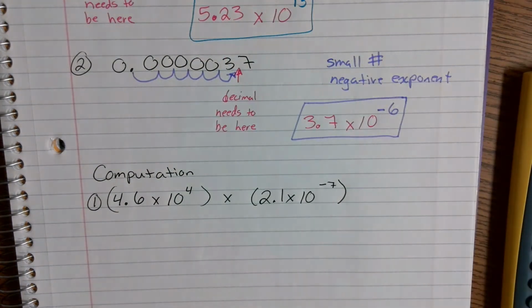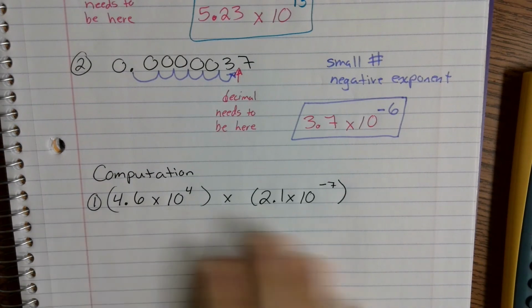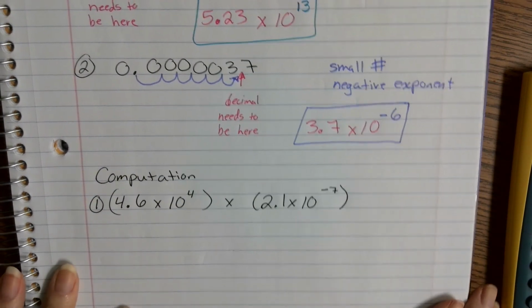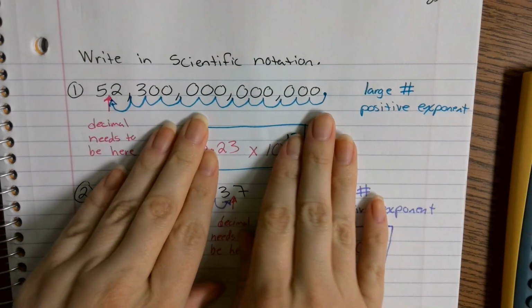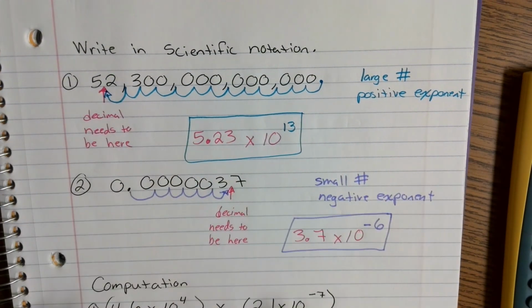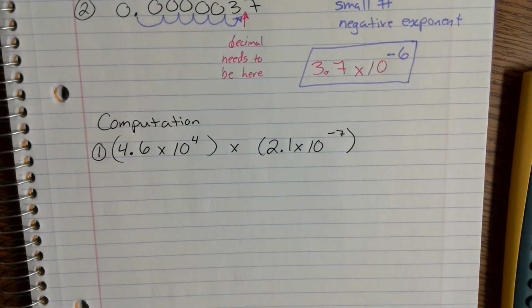Okay, you have homework tonight. It's real simple. All it is is transferring, so you're rewriting standard form to scientific and scientific to standard, and then doing computation problems. It's very simple.